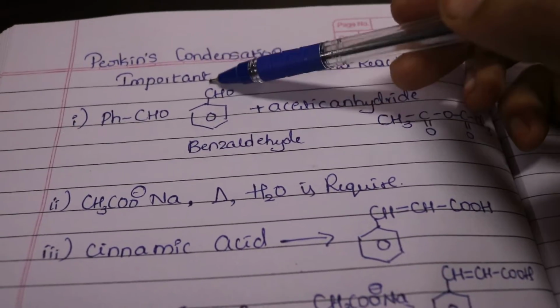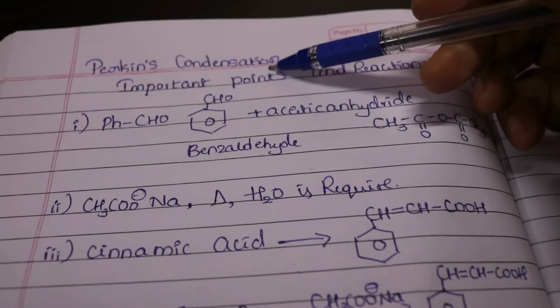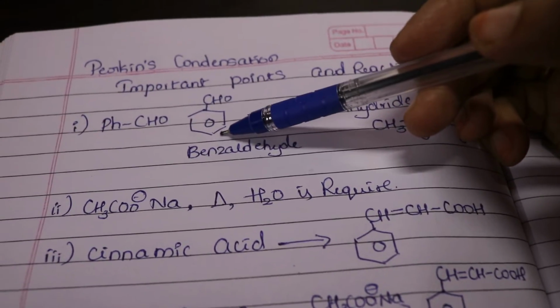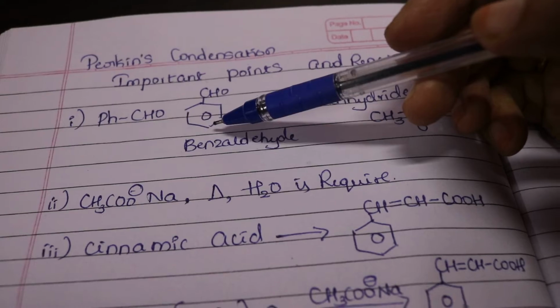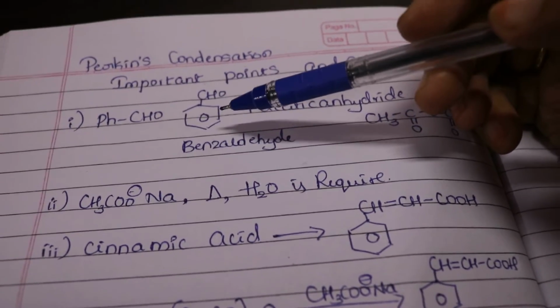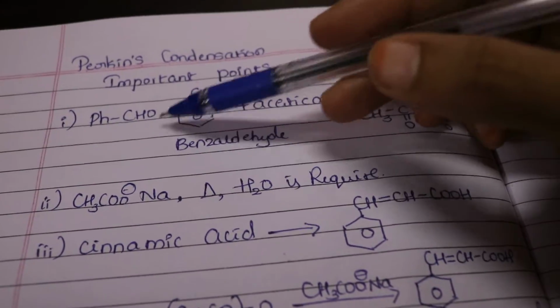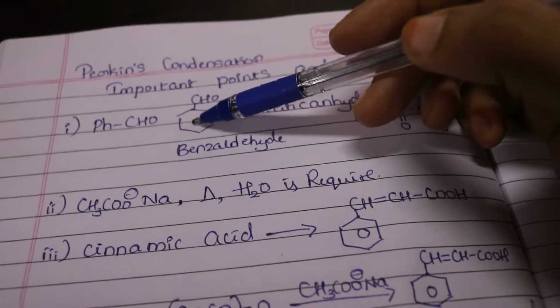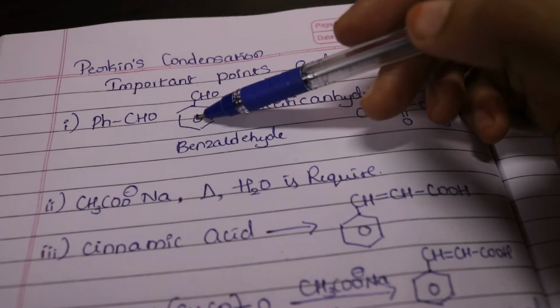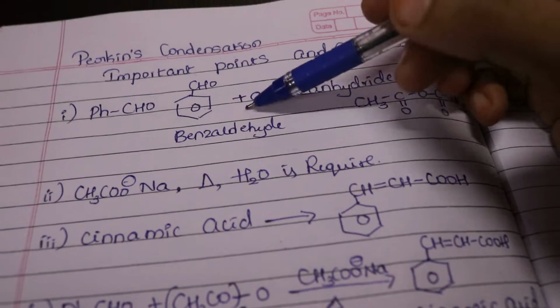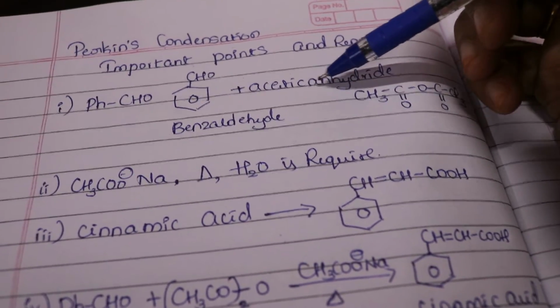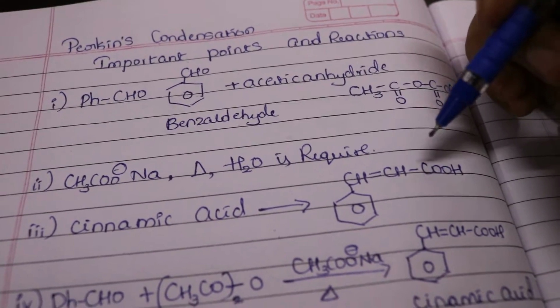First, for Perkin's condensation we require benzaldehyde. What's the formula? Benzaldehyde, C6H5CHO, right? Here is the same formula I have written structurally for benzaldehyde. And another reagent required is acetic anhydride. So what's the formula?